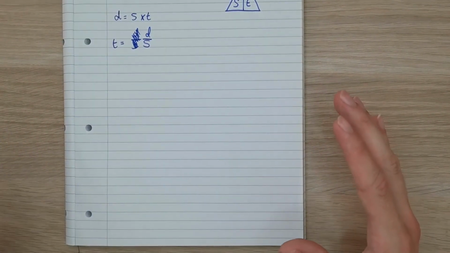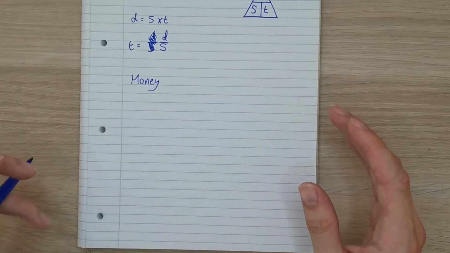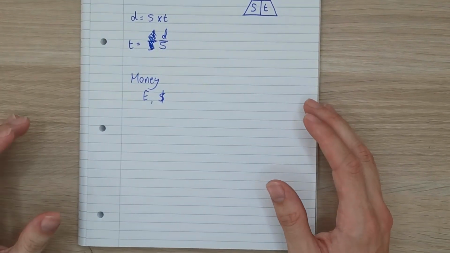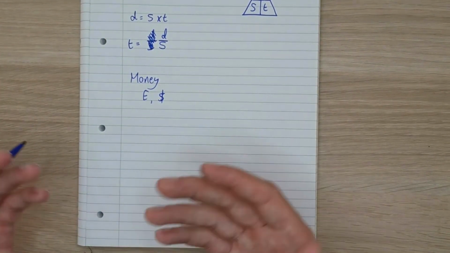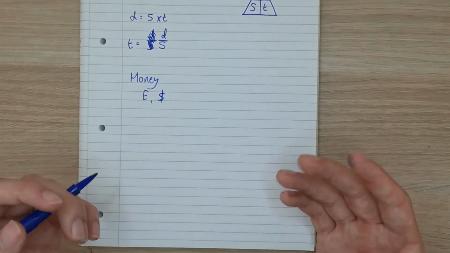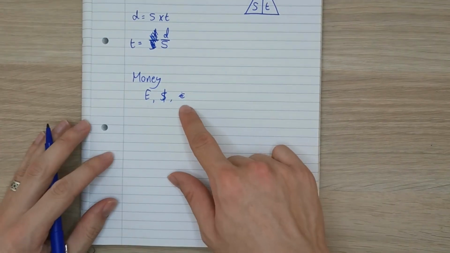Okay, and the last thing we're going to talk about is money. With regards to money, you've got lots of different currencies. So you've got pounds, which we use here in the UK. You've got dollars, they're predominantly used in America, but you also can use Canadian dollars. There's Australian dollars. There's plenty of different dollars, but the original dollar is America, and the euro as well.